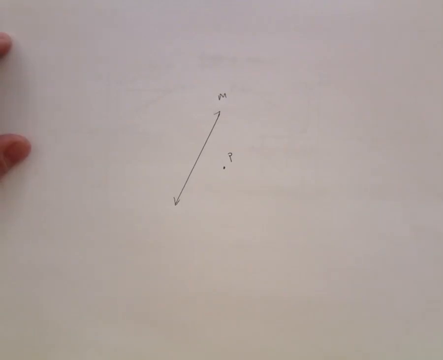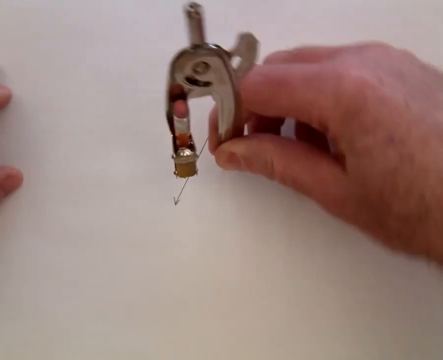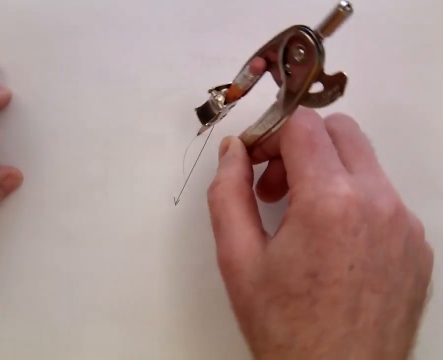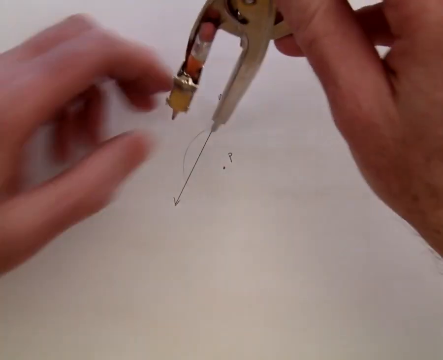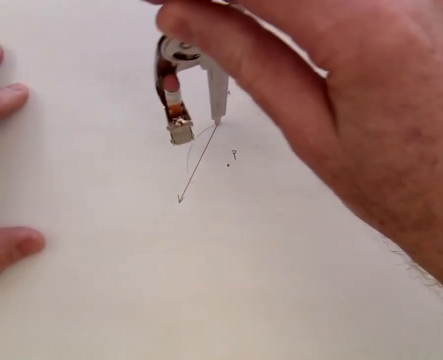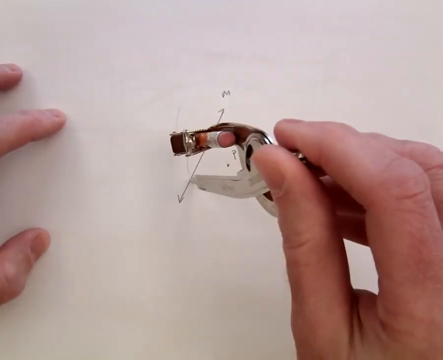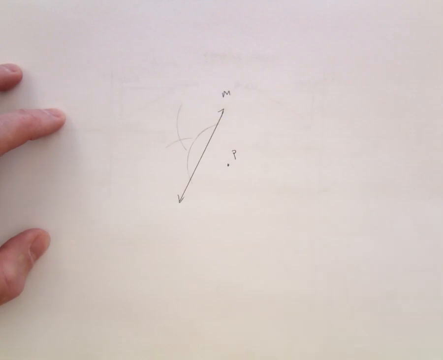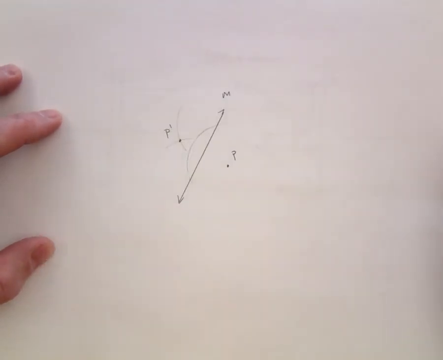It's actually pretty easy to make a construction using a compass of a reflection across a line. You just need to make an arc, centered at the point, that intersects the line of reflection twice. Then you need to go to those points of intersection and make additional arcs on the far side of M, so to speak. And they are going to intersect at a place that I will claim is P prime.